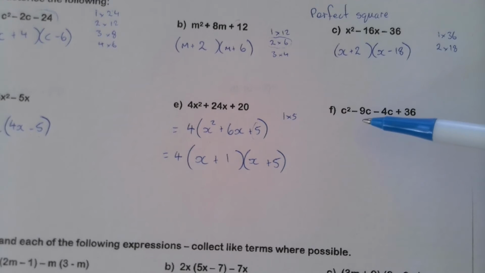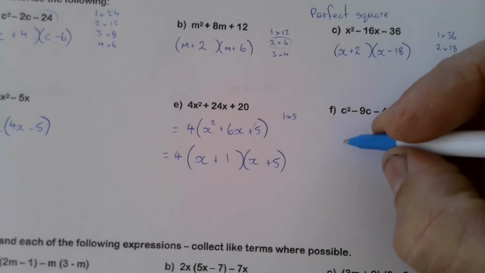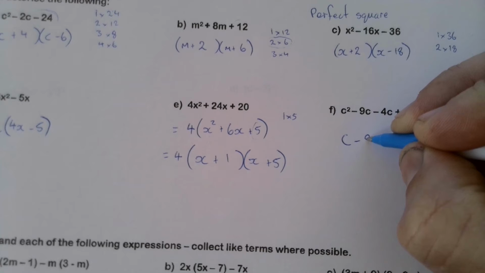3f, there are 2 ways of doing this. Have a look at the answer sheet on Josie to get the other way. But these ones I love. These ones are gimmies. They haven't collected their like terms and simplified this. So you can just go straight in and go with a C minus 9.